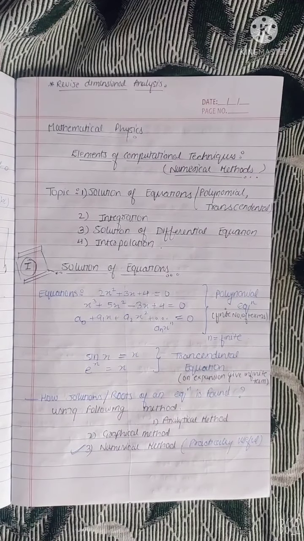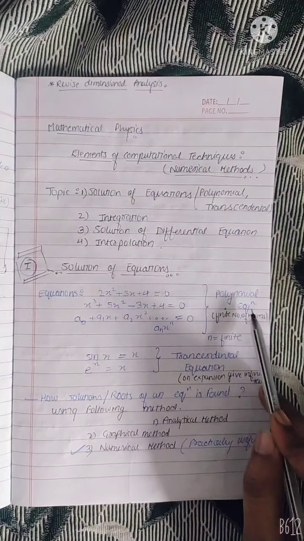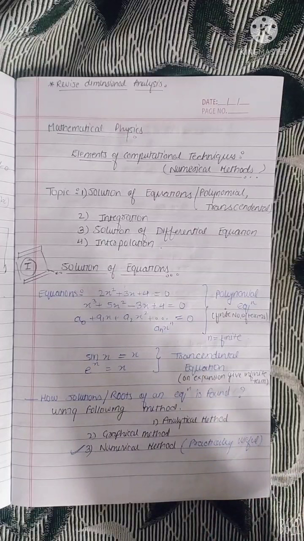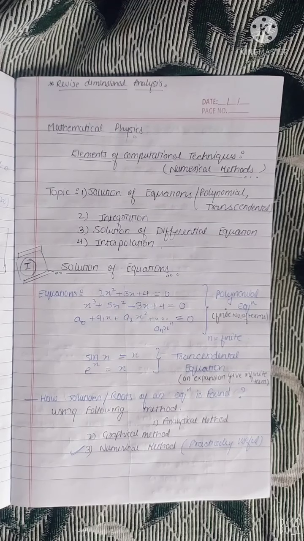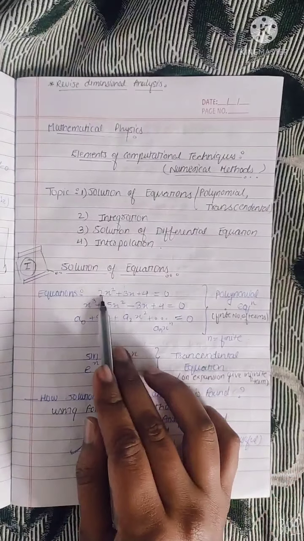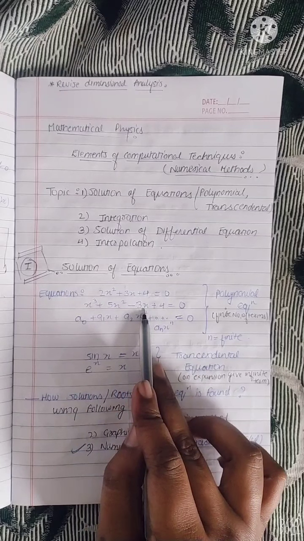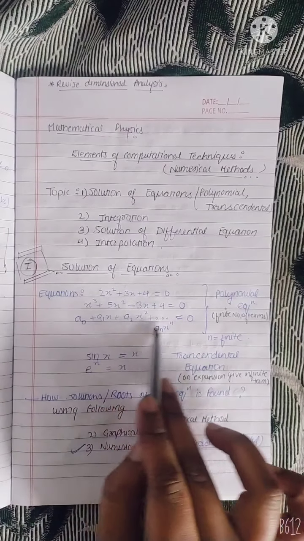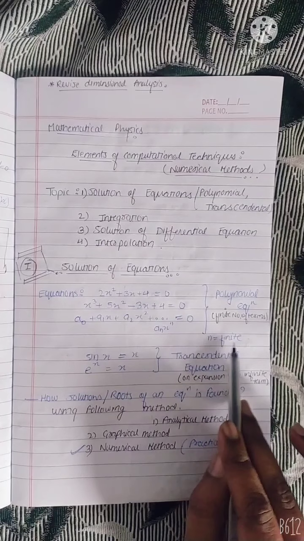In general form, we have two types of equations: either a polynomial equation or a transcendental equation. What is a polynomial equation? A polynomial equation basically has a finite number of terms. Like this is a polynomial equation, this one is also a polynomial equation, and in this series, this n is finite.